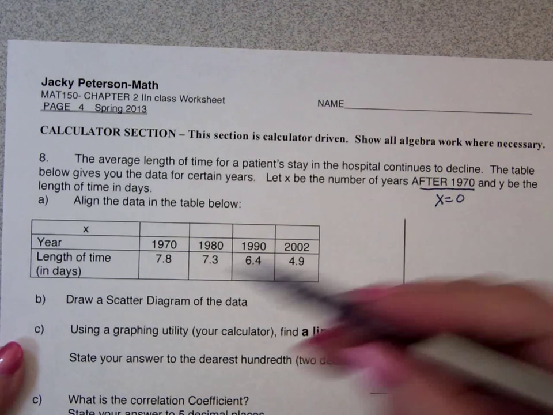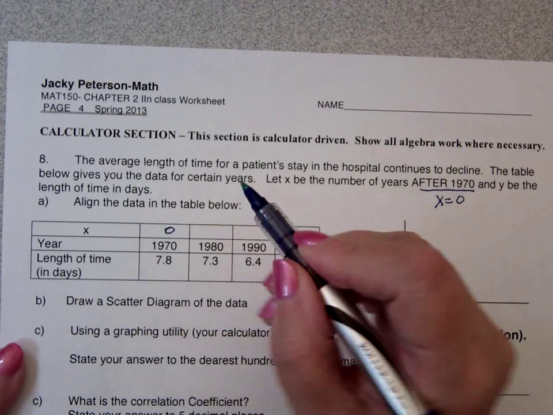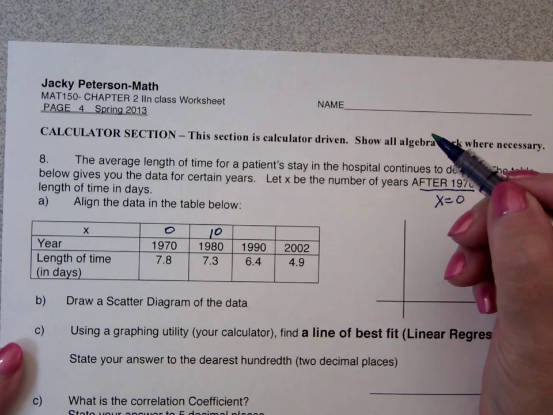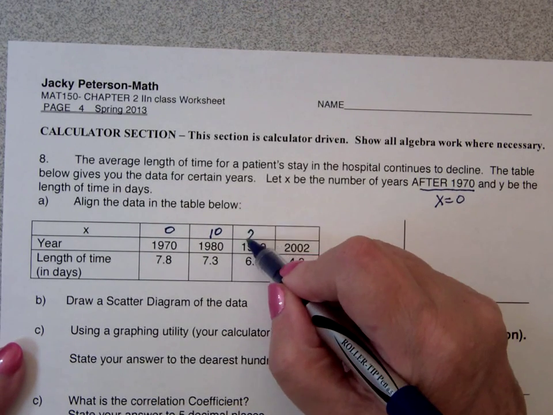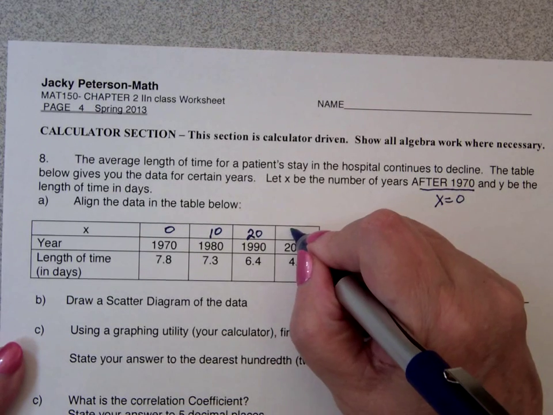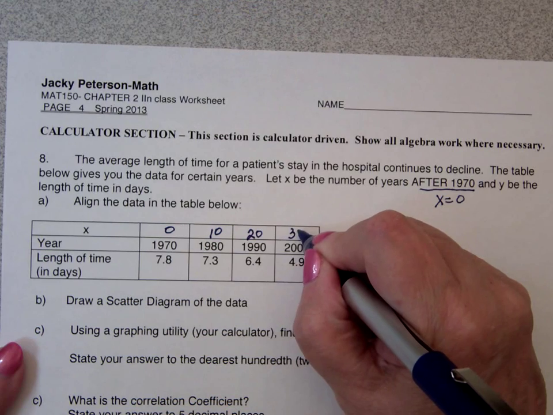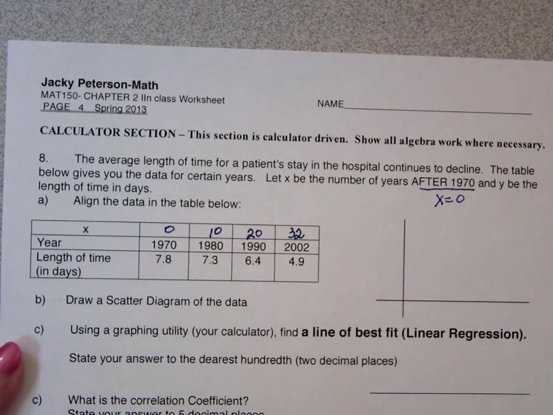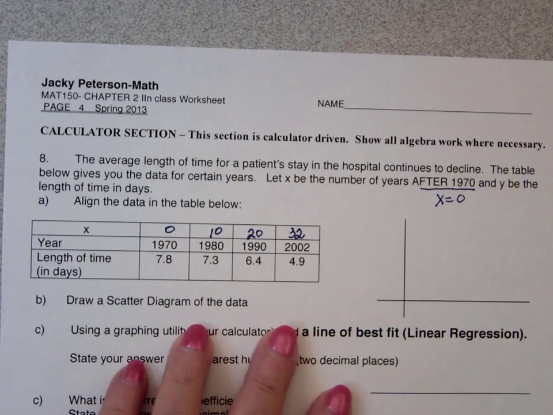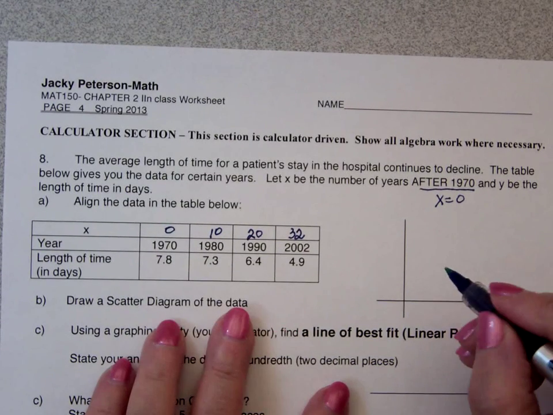Align the data. So 1970 is 0. 1980 is 10 years after 1970. 1990 is 20 years after 1970, and 2002 is 32 years after 1970. And it says draw a scatter diagram of the data.